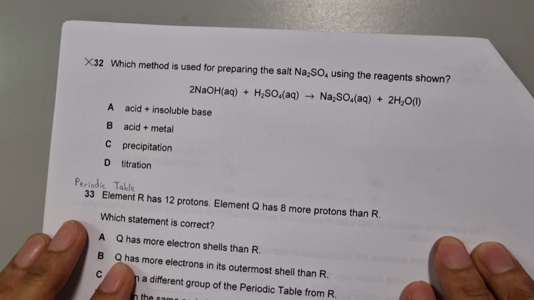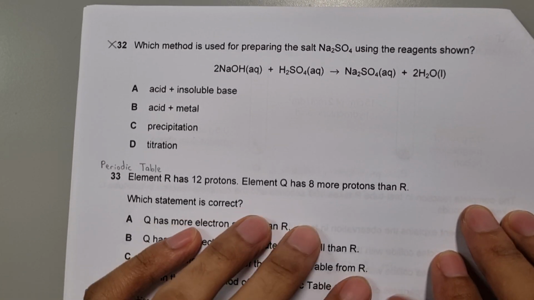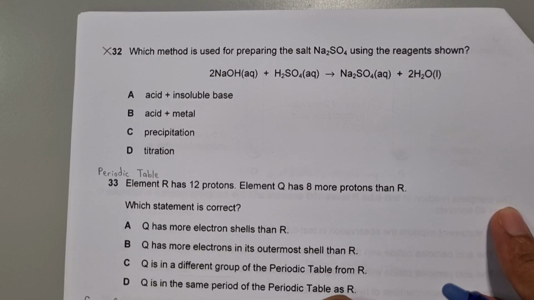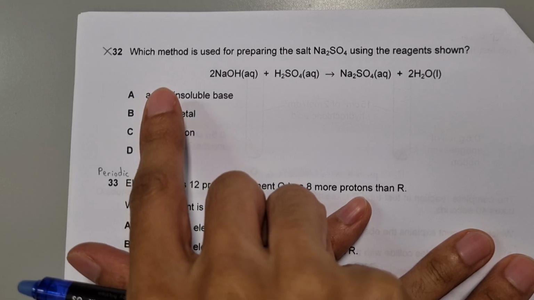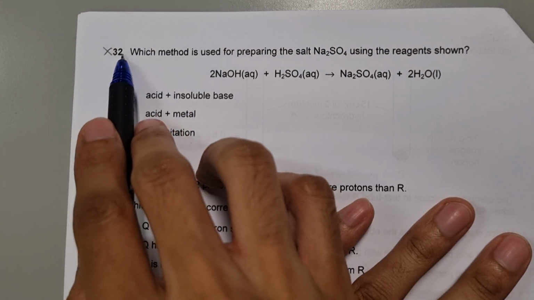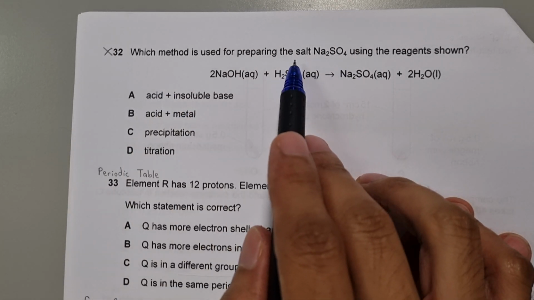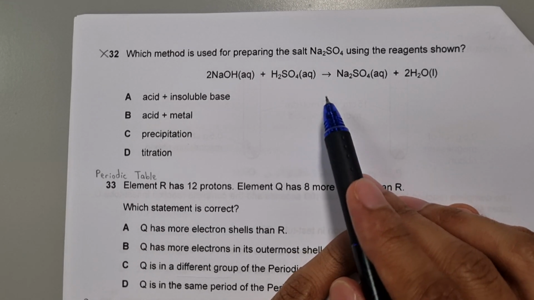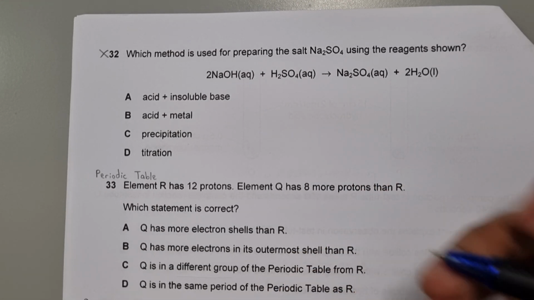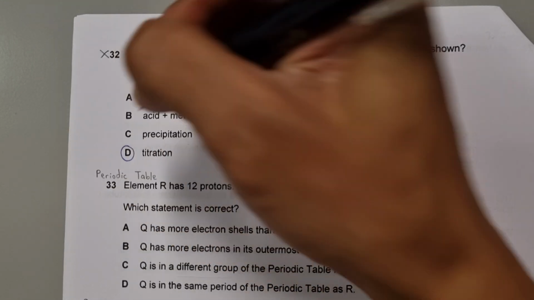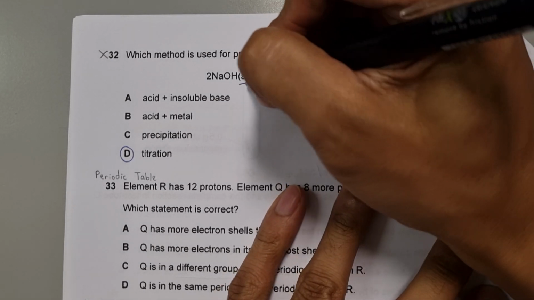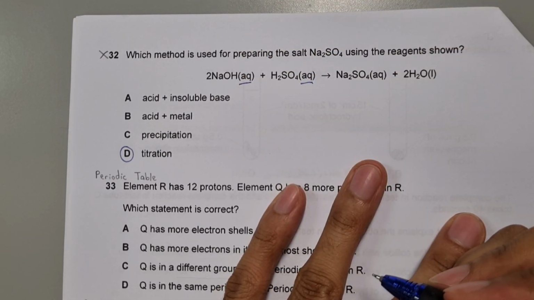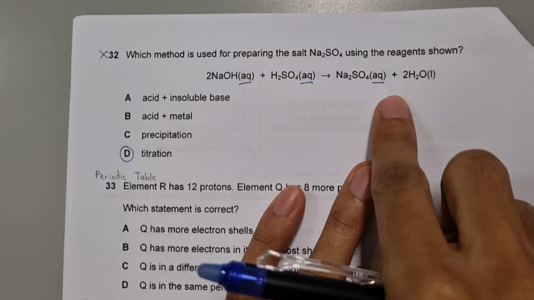Alright. The 12th question, or 32 if you're taking physics chem. This is a salt preparation question, and if you want to know, the answer is titration, because we have 2 aqueous solutions reacting to produce an aqueous solution.